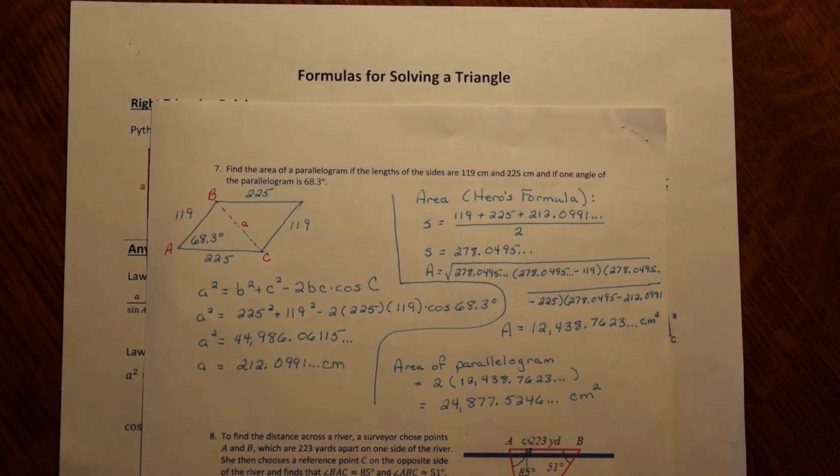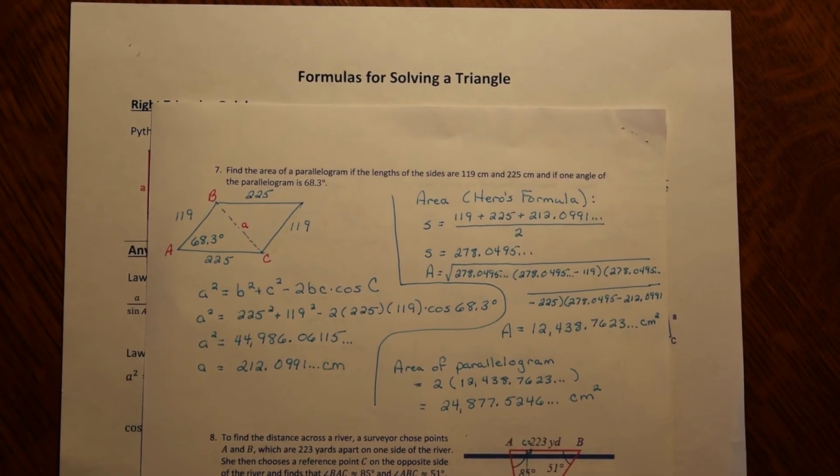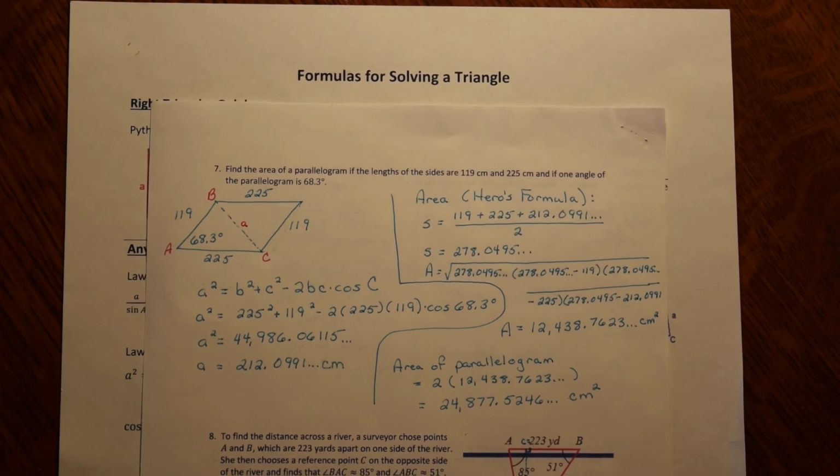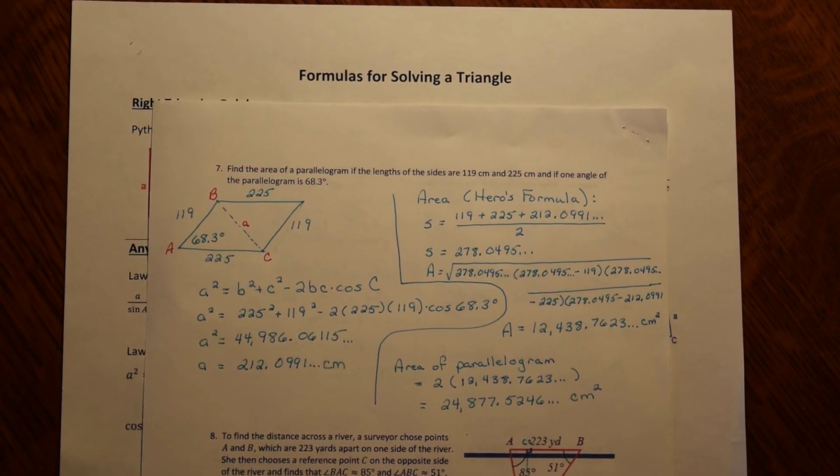So there's problem 7. Problem 8, I'm not going to give you a hint for this one. I think you can solve that without a hint. So please do that problem and then come back and watch the next video.